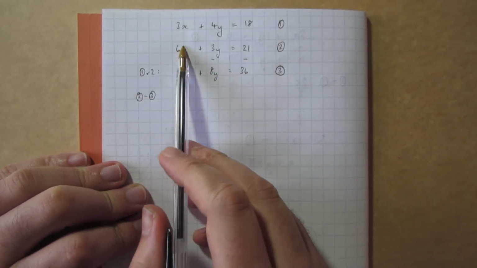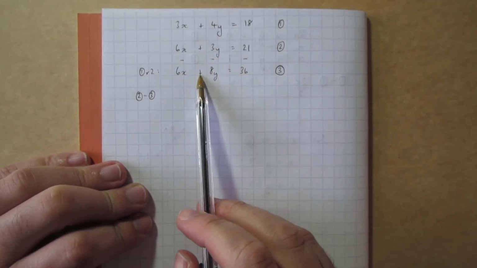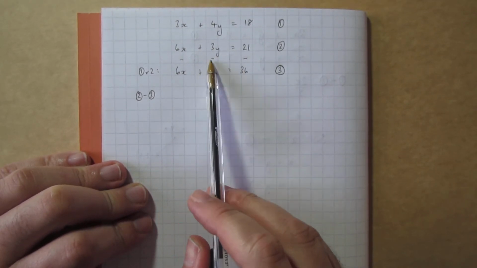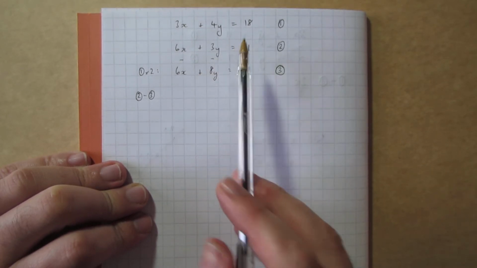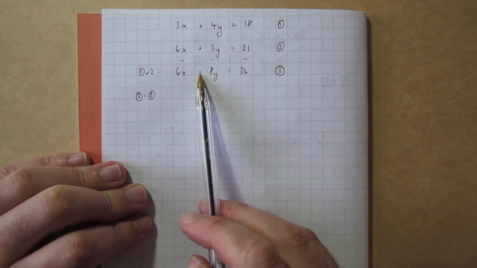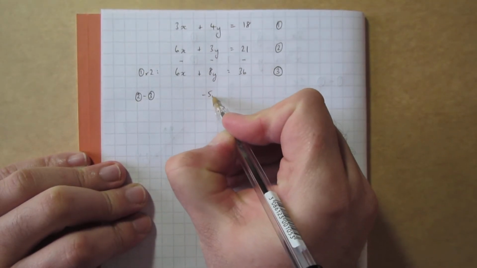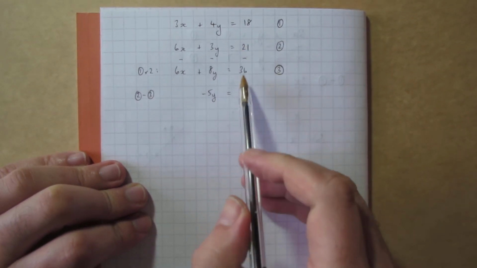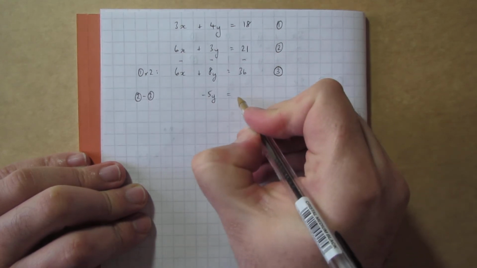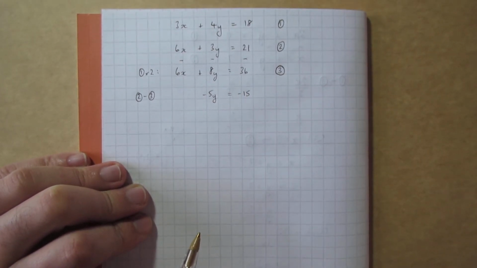So we follow it through. 0, positive 3y, take positive 8y. Take positive, as we've seen before, that will combine to make a negative. So 3y take 8y is negative 5y. And 21 take 36 is negative 15. Now this is a little bit awkward because of all the negatives.